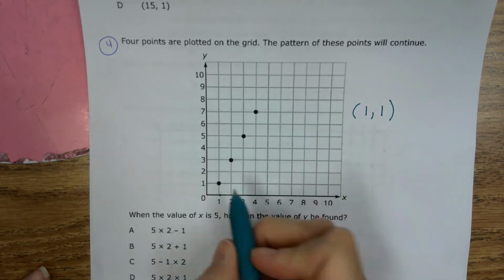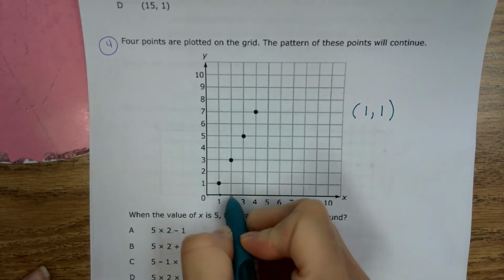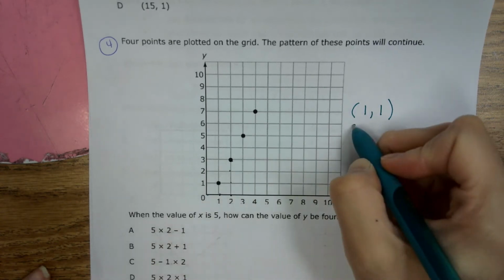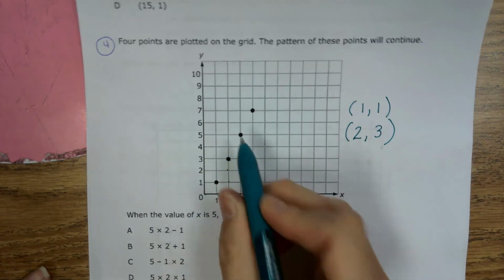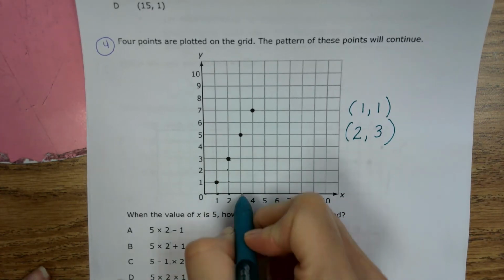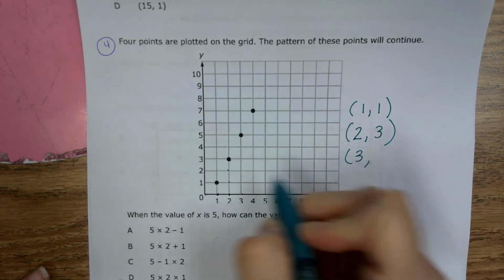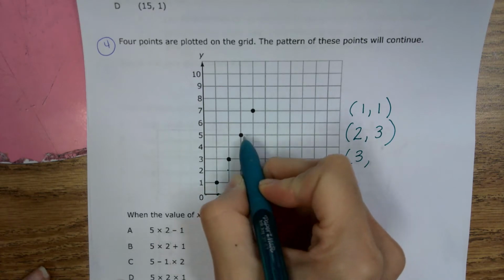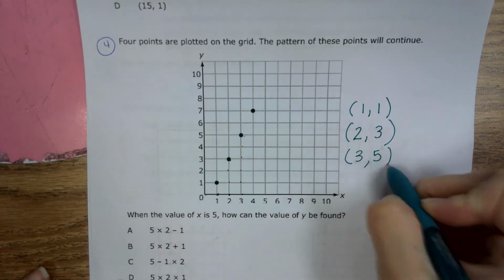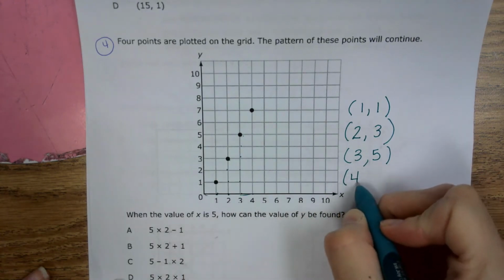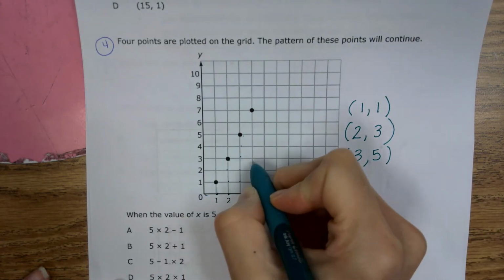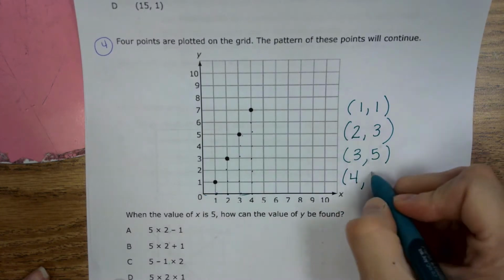All right, let's look at our next point. We go over 2 and up 3. So our next ordered pair is 2, 3. Okay, our next ordered pair goes over 3 and up 1, 2, 3, 4, 5. And our last ordered pair goes over 4 and up 1, 2, 3, 4, 5, 6, 7.